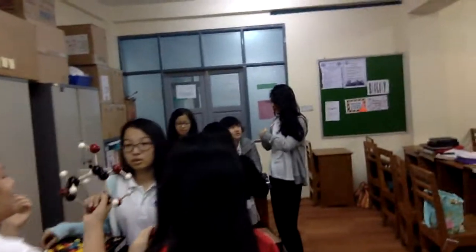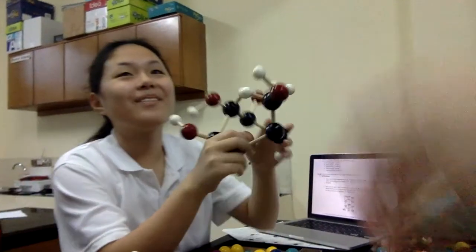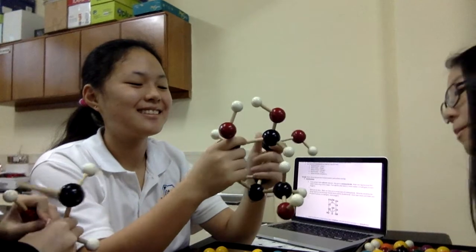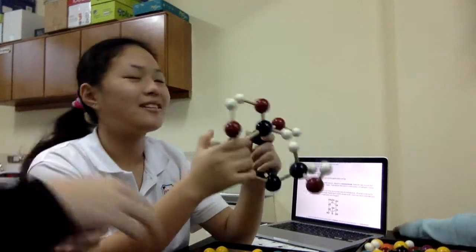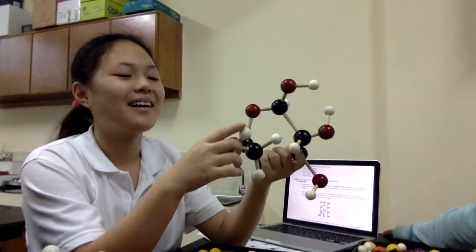Yes, you're done already. Okay, can you explain to me what you built here? This is a carbohydrate molecule. And which monomer did you build? A monosaccharide. It's a monomer. Which one? It kind of looks like glucose, doesn't it? Yes. It's a glucose molecule. C6H12O6.